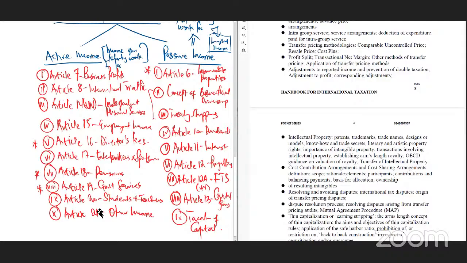Hello, sir. Please, can you hear me? Yes, I can hear you. I was concerned about Article 12A, the fees on technical services. I wanted to confirm why it is captured as passive income.